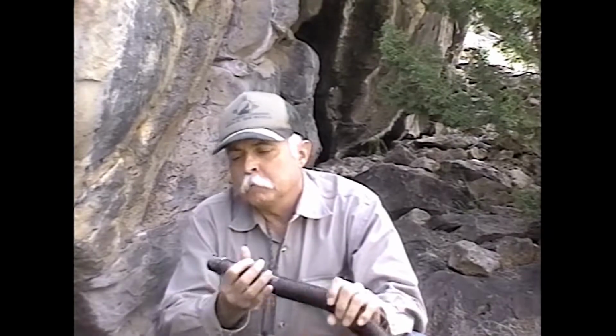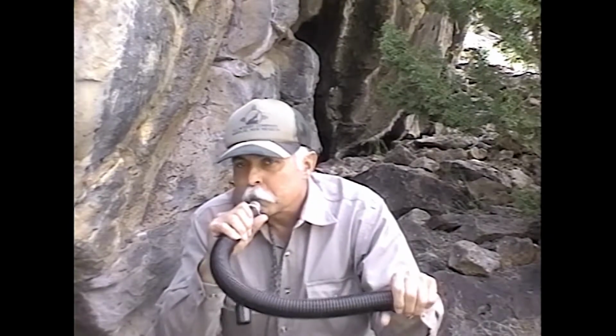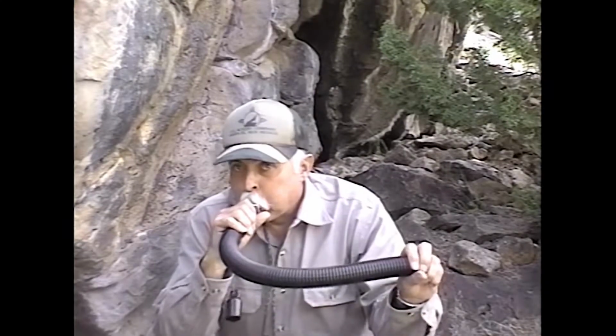Now let's talk about bugling sounds for a minute in different bulls. A lot of hunters have always believed that a young bull would sound like this, and a mature bull would sound like this.